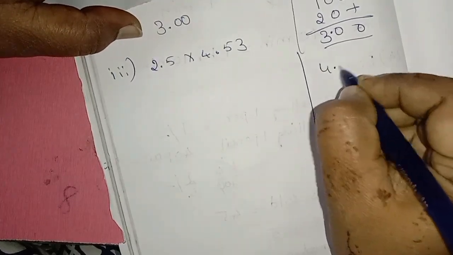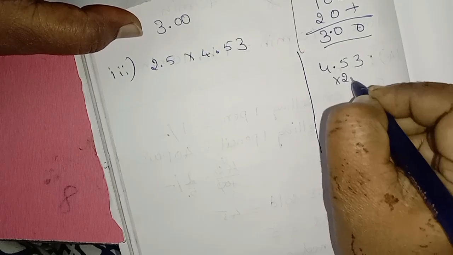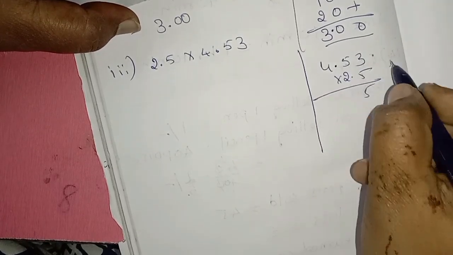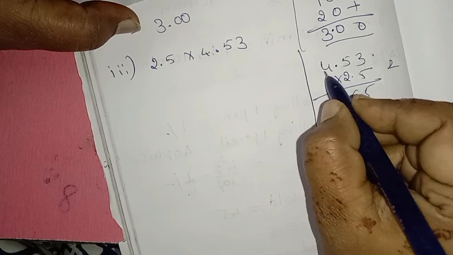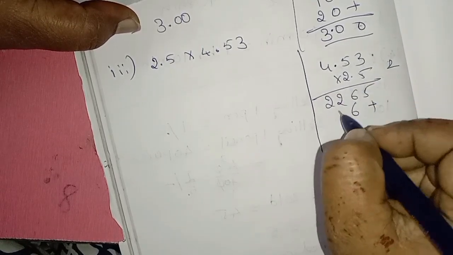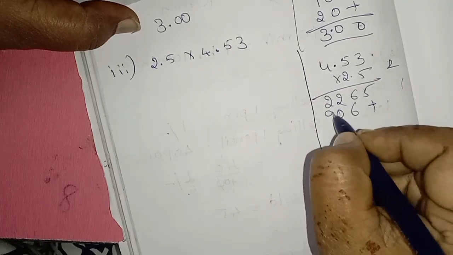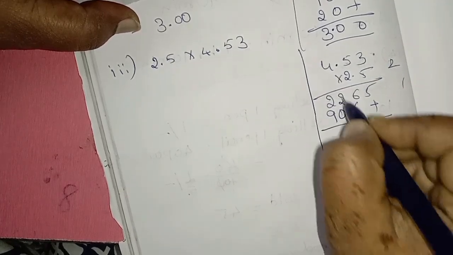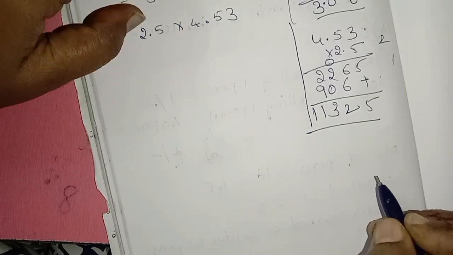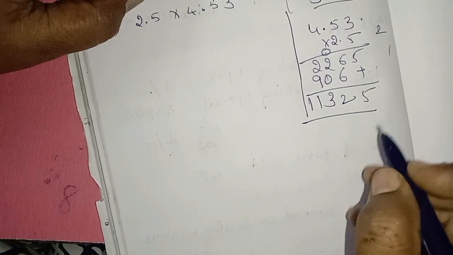I am taking this one first into 2.5. 5 3s are 15, 5 1 carry. 5 5s are 25, 26, 2 carry. 5 4s are 20, 22. 2 3s are 6, 2 5s are 10, 1 carry. 2 4s are 8 plus 1, 9. 5 2s are 10, 1 carry, 3, 11. This one you know.